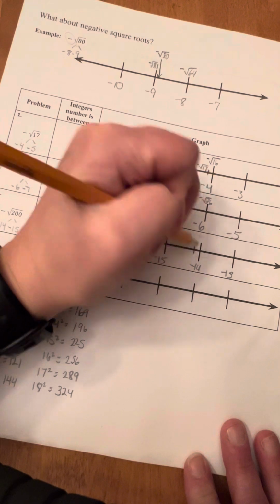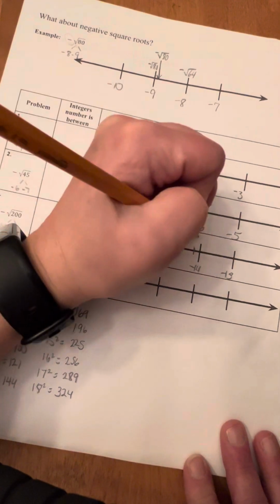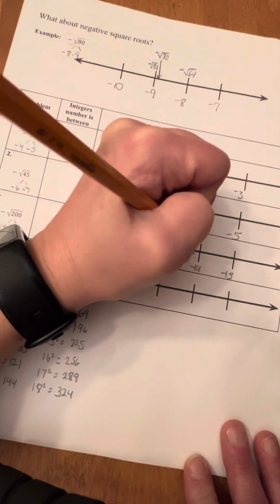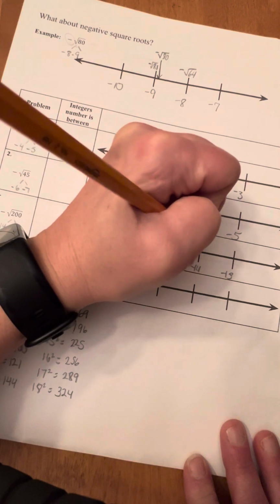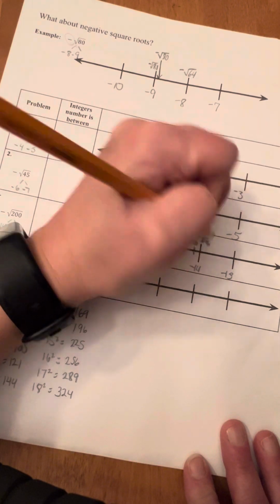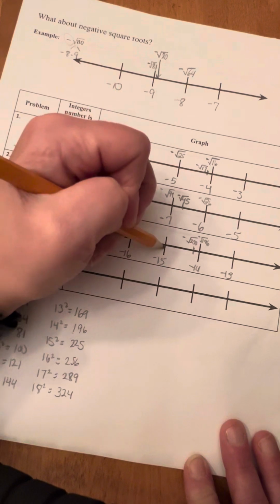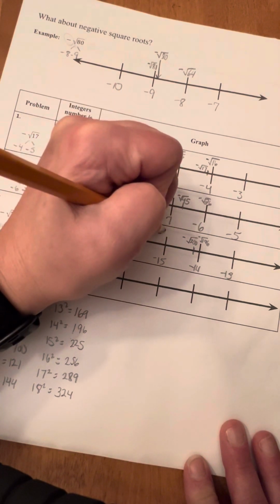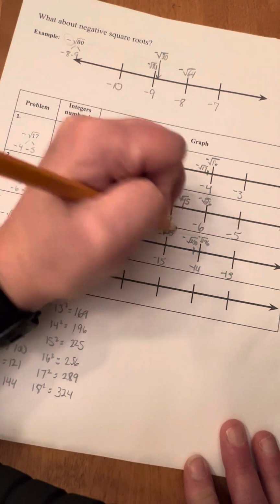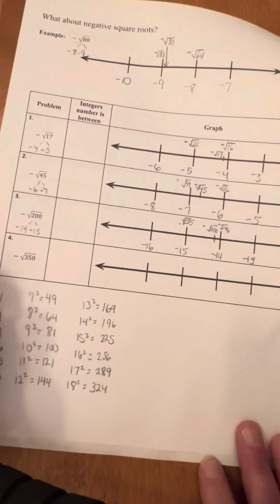I'm going to put a line right here. You have the negative square root of 200, because right here would be negative 196. And then right here is going to be negative 225. And that's the square roots on all of those. And that's how you do this.